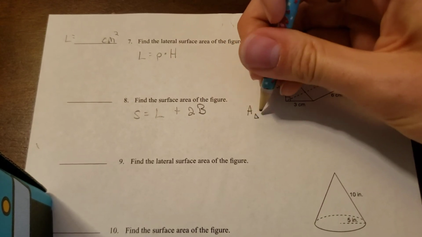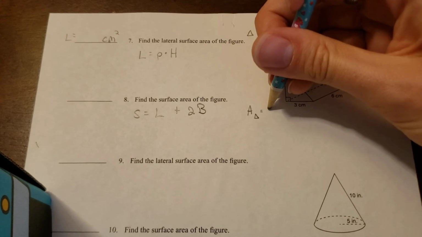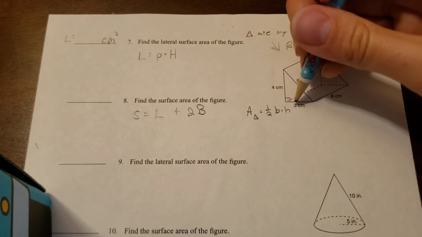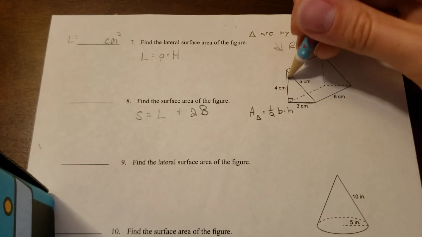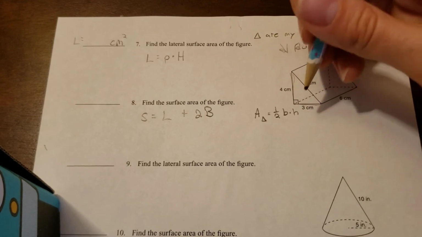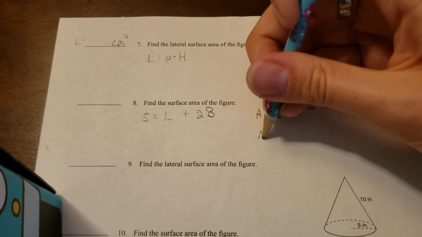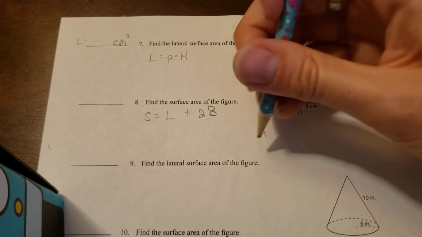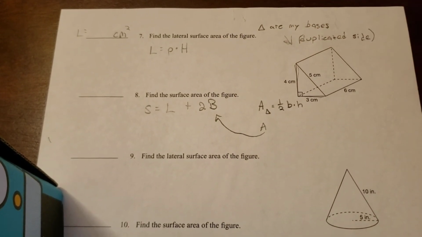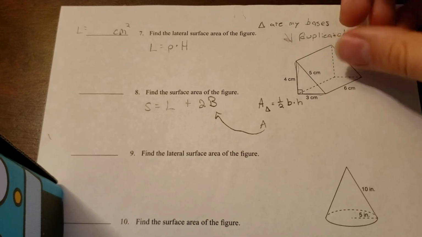Area of triangle is 1/2 little base times height. That's going to be 3 and 4, right? Because they make a perpendicular side. So you'll figure that area and you'll plug it in there. And then we will be able to move on.